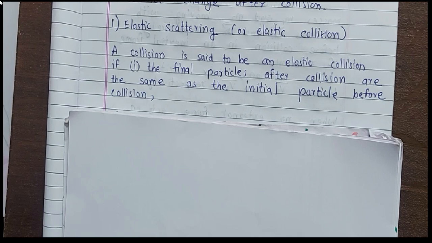Elastic scattering or elastic collision. A collision is said to be an elastic collision if the final particles after collision are the same as the initial particles before the collision. Means after the collision, the particle will retain its size and shape. There will be no exchange of energy or velocity. Such type of collision is called an elastic collision.